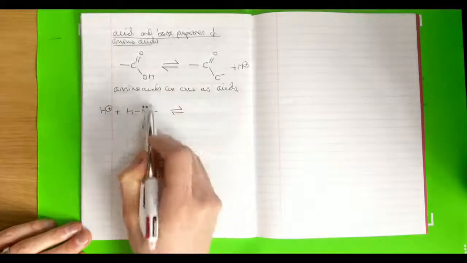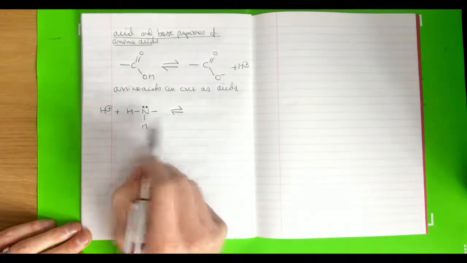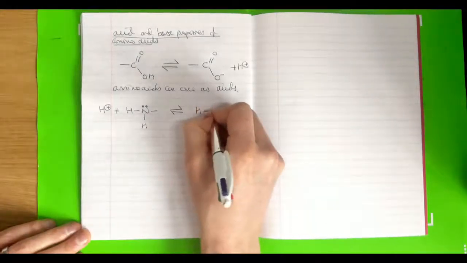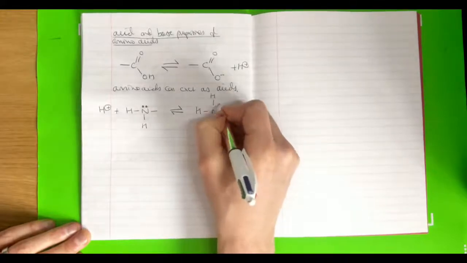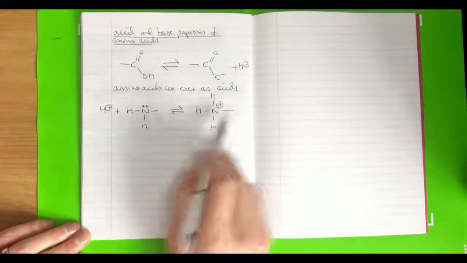And remember, amines are weak bases, unlike hydroxides, like sodium hydroxide. Therefore, it's an equilibrium again. There we go. So this is showing how an amino acid can act as a base.